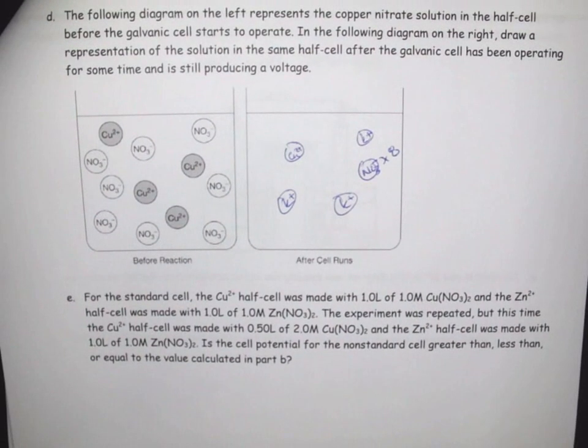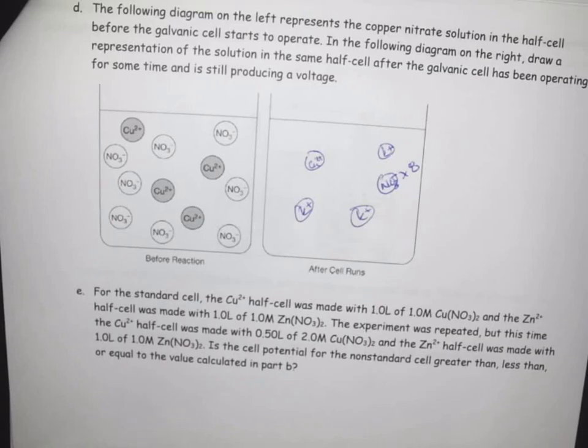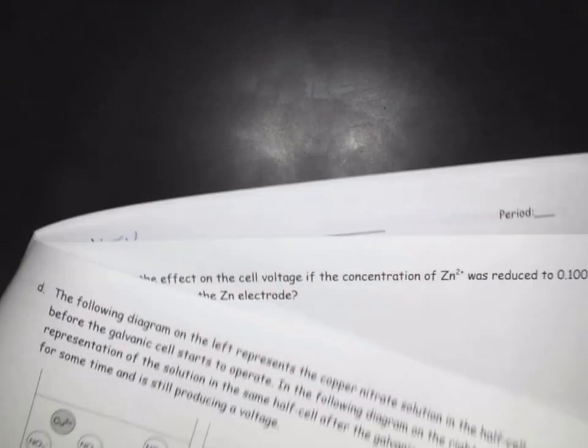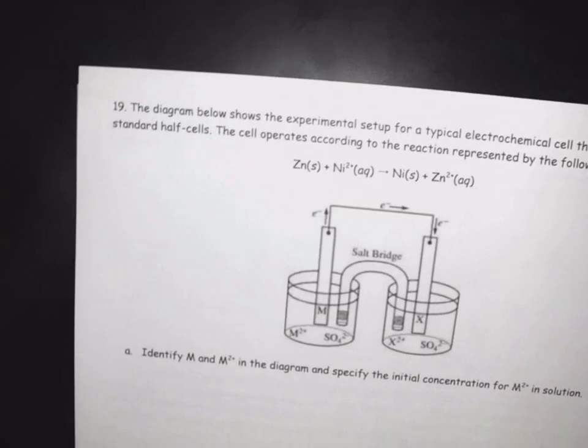For the standard cell, the copper 2 plus half cell is made with 1 liter of 1 molar copper nitrate, and then 1 liter of 1 molar. This is, guys, such a similar problem to the last one. So let's move on to the very last free response, which is 19.